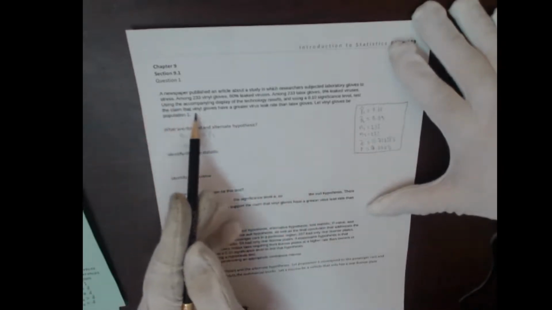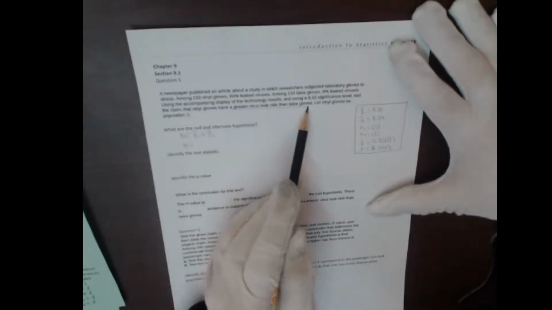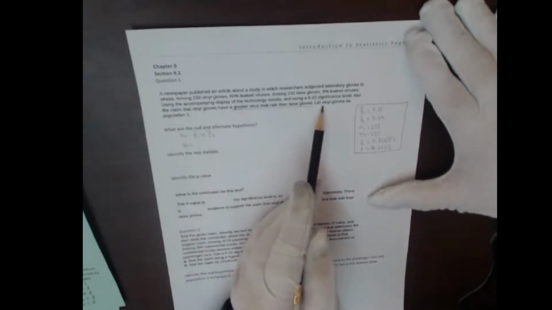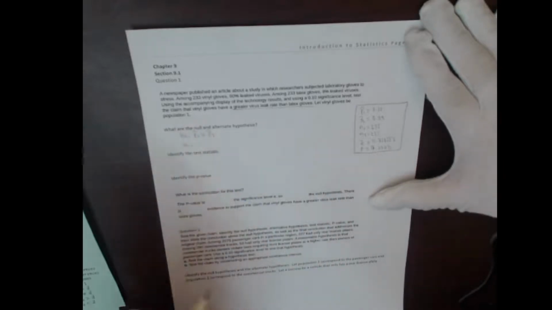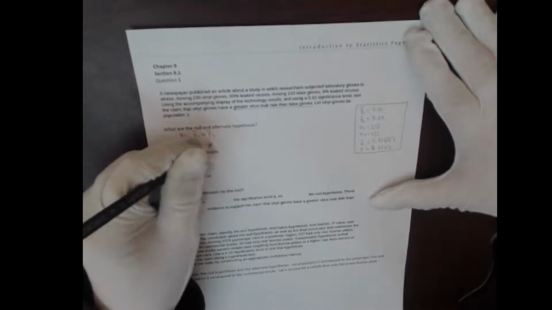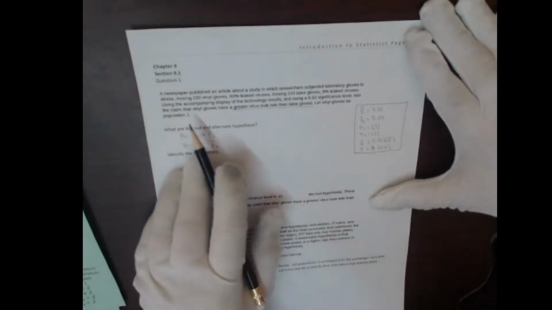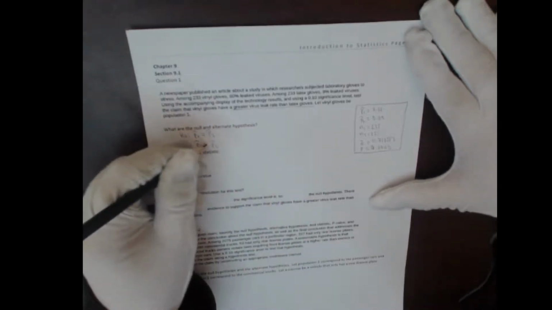Here it says, test the claim that the vinyl gloves have a greater virus leak rate than the latex gloves. That means we're testing the hypothesis that one group is bigger than the other. Notice it says, let vinyl be population 1. So we have population 1, population 2. Because 1 is vinyl, and we're testing the claim that vinyl is greater than latex, it would be a greater than sign here. So our alternate hypothesis is that the first proportion is greater than the second proportion.